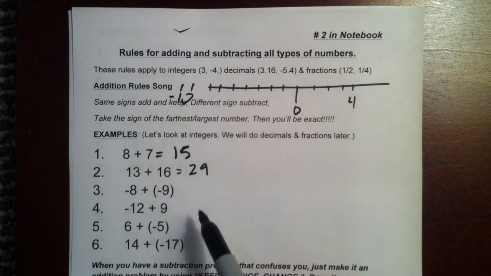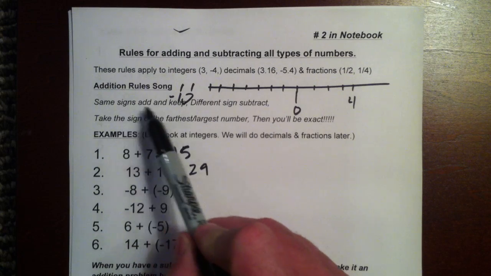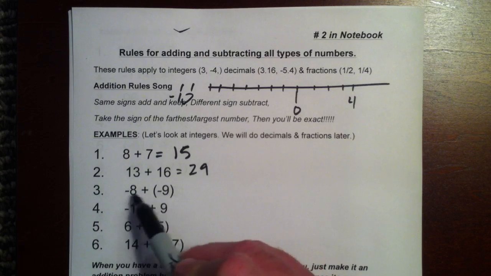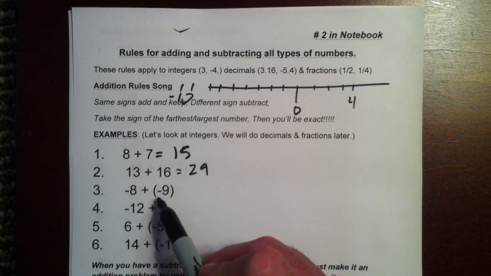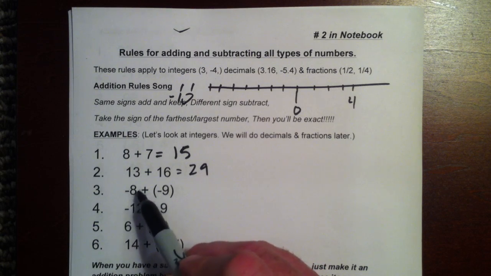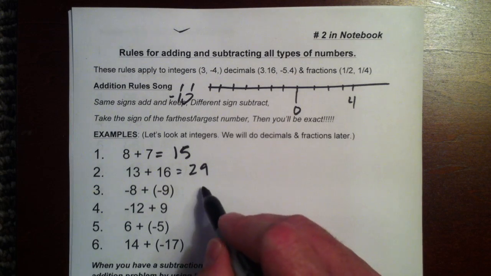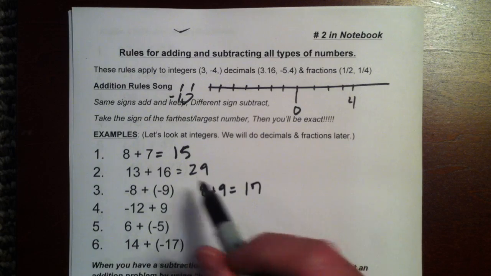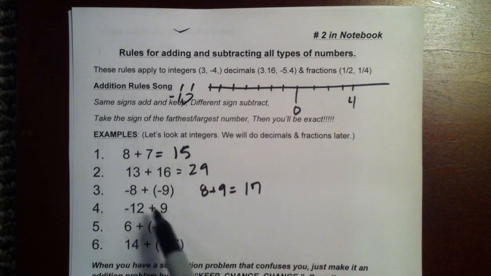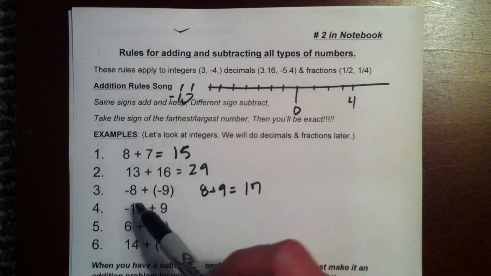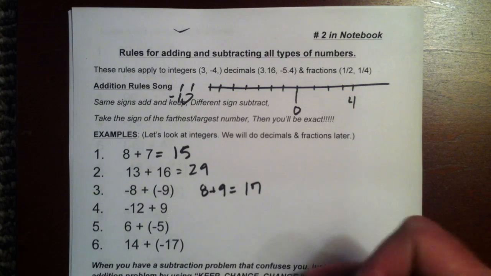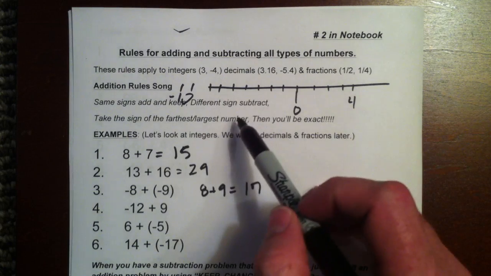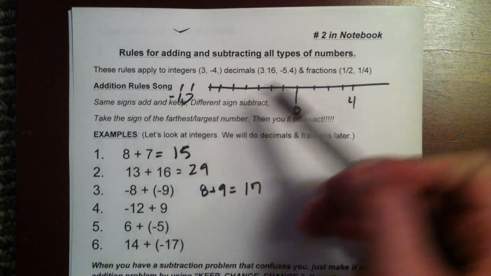Well, let's go ahead and apply our song. Same signs add and keep. What that means is, if these two have the same sign, we're just going to add the 8 and the 9 together. So 8 plus 9 equals 17. It says same signs add and keep, so we're just going to take the absolute value, or just the number itself, and add them together. Now, if they were different signs, we would subtract, and I'll do one of those in a second. But same signs add and keep, different signs subtract.